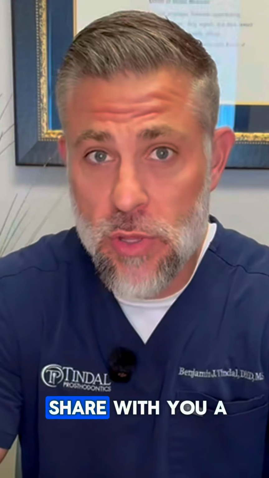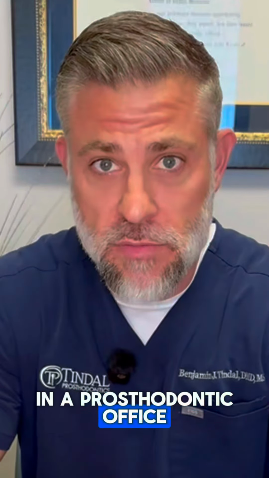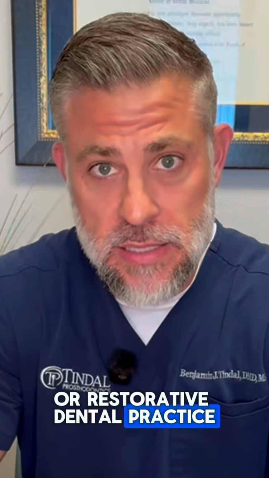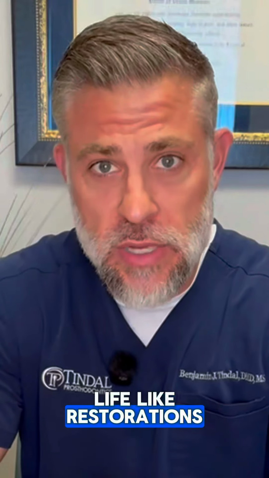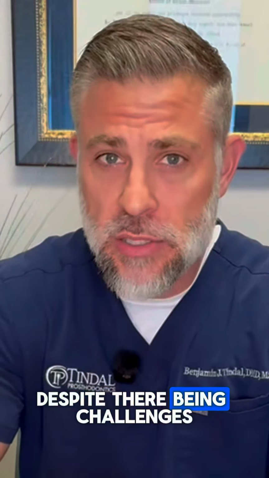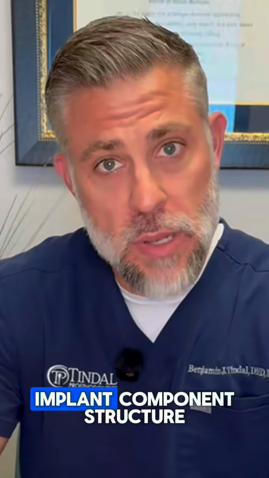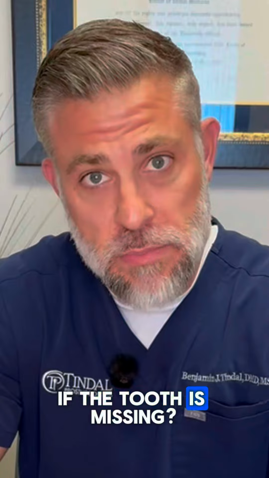I'm a prosthodontist in Sarasota, Florida, and today I wanted to share with you a clinical tip on a common problem in a prosthodontic office or restorative dental practice. How do we create lifelike restorations utilizing modern porcelains despite there being challenges with the underlying either tooth structure or implant component structure if the tooth is missing?